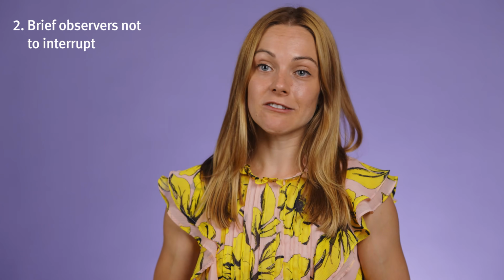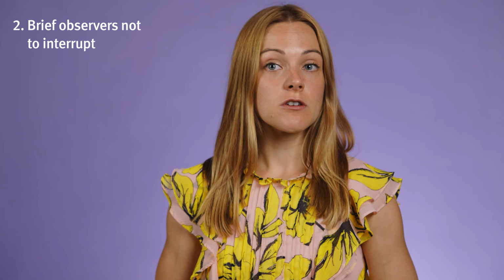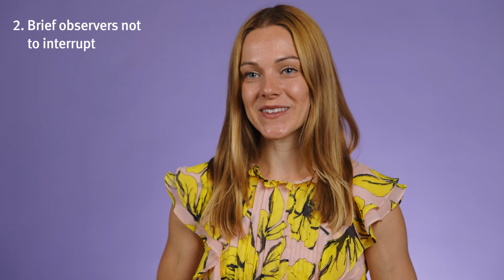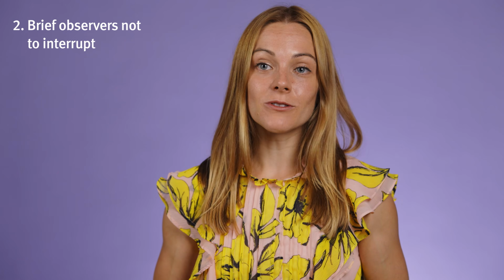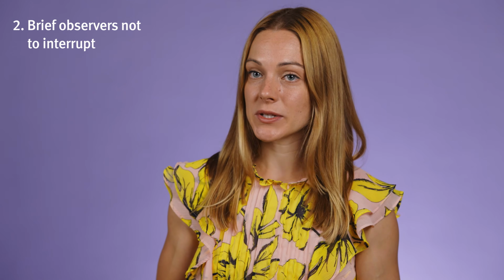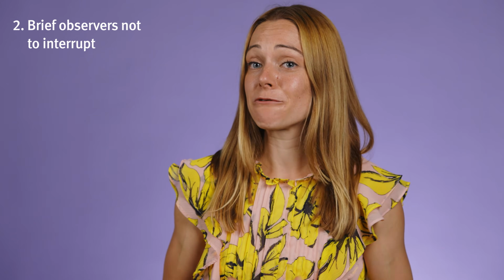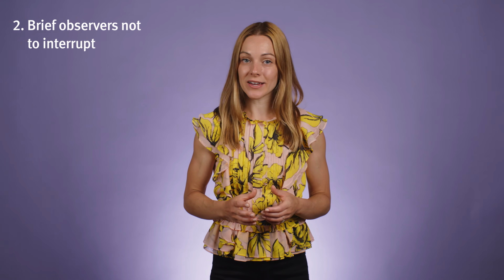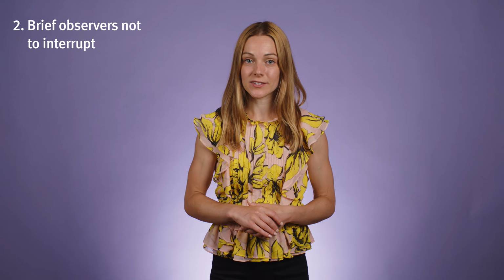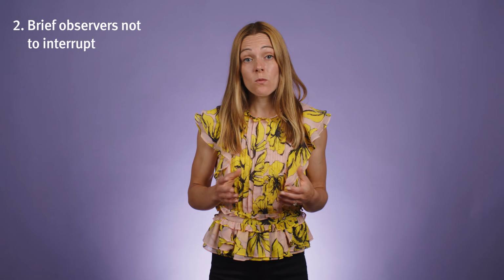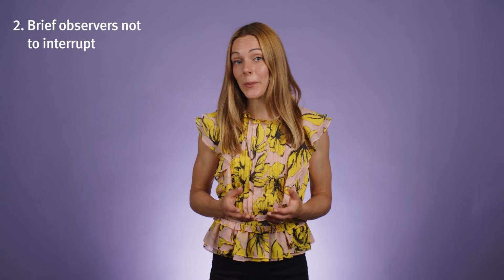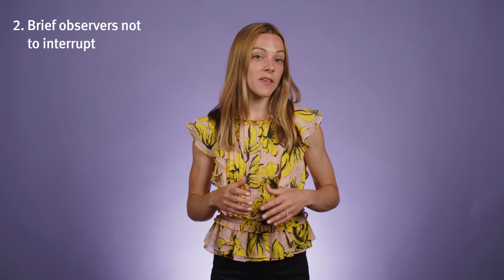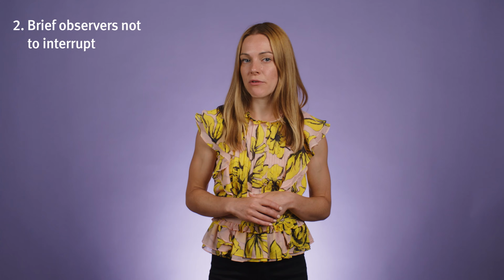Tip number 2, brief your observers not to interrupt. If your observers are in the same room as you, they should not ask the participant questions during the session. If they do, this can ruin the rapport you have with the participant and can make the participant feel like they're being interrogated. Your observers should also try to keep quiet if they are in the same room as the research participant. You may want to have your observers write notes on paper or sticky notes, rather than on their laptop to reduce that background noise.